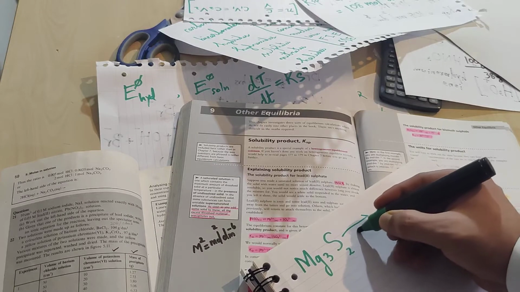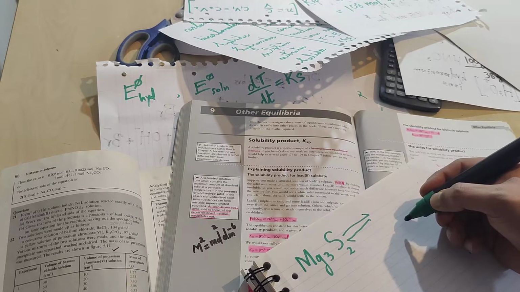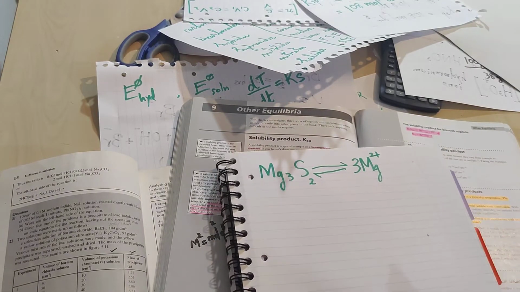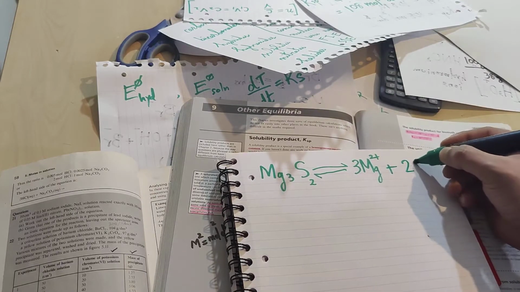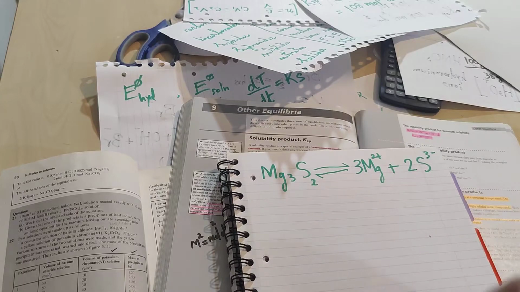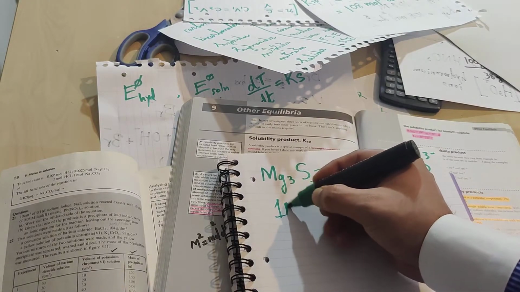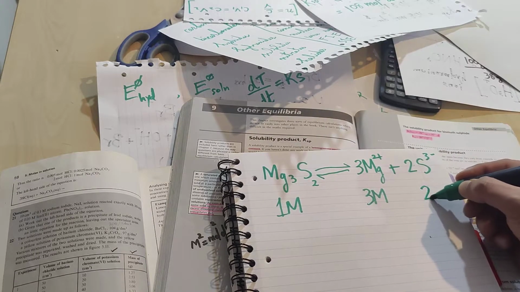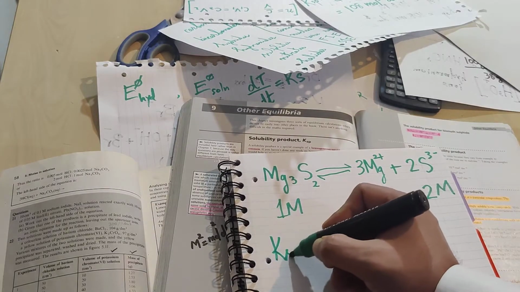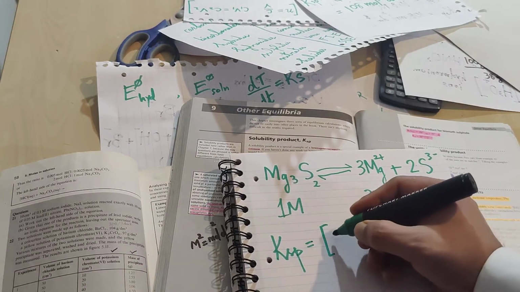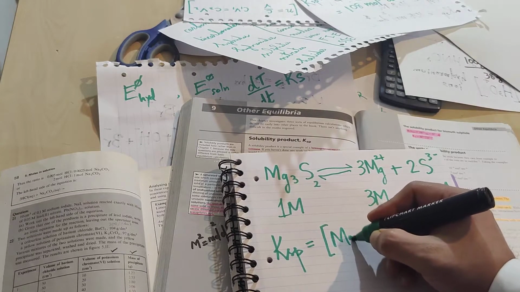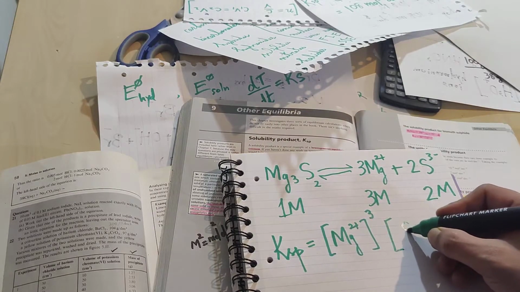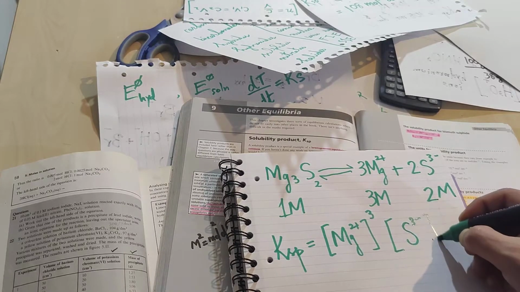would dissociate in a non-equimolar fashion to 3Mg plus 2 and 2S minus 3. Now let's just say if it were a 1 mole standard solution in a flask, magnesium ions would be 3 moles and sulfide ions would be 2 moles. Now in solubility product calculation, it would be magnesium ionic cubed multiplied by sulfide squared.